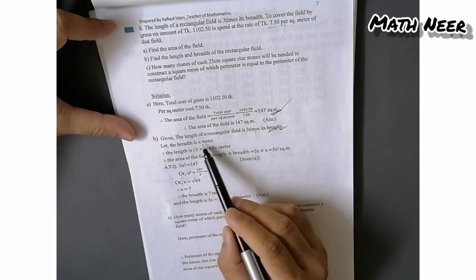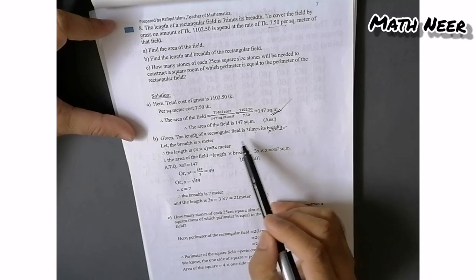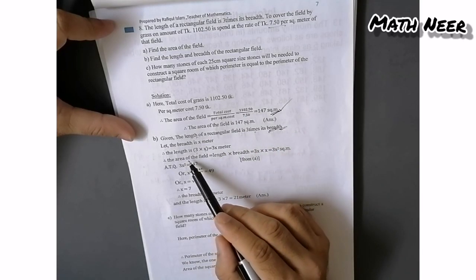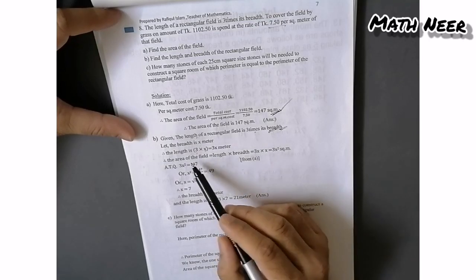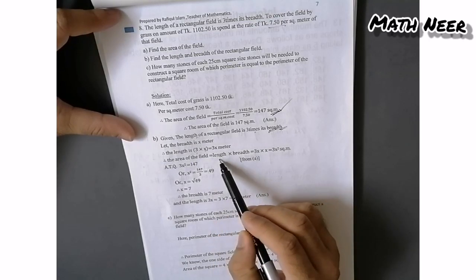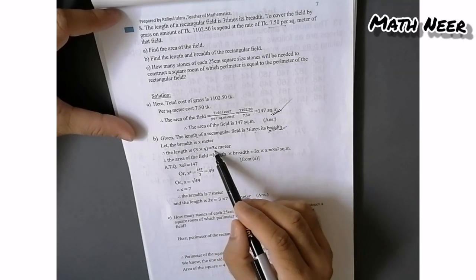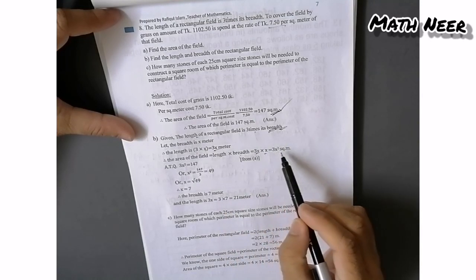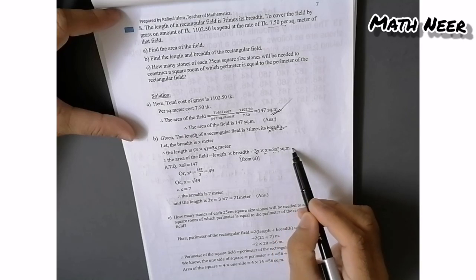So the breadth is x meter and the length is 3 into x meter. We know the area of a rectangle is length into breadth. So the area of the field equals length into breadth, here length is 3x meter and breadth is x meter, so 3x into x equals 3x square meter.